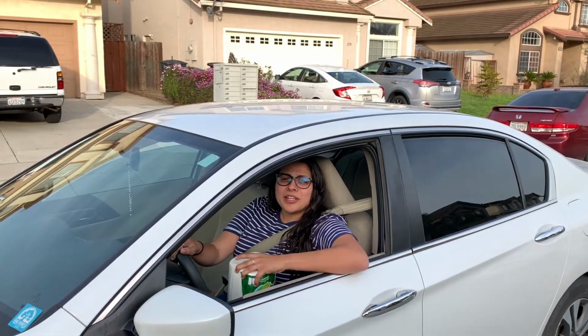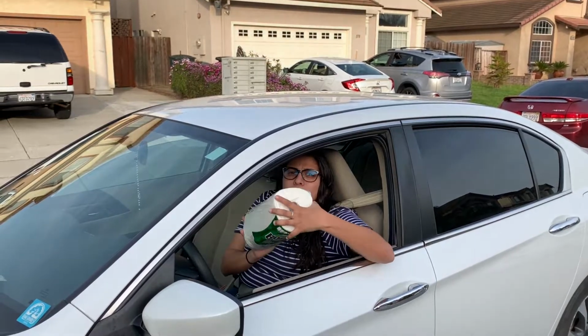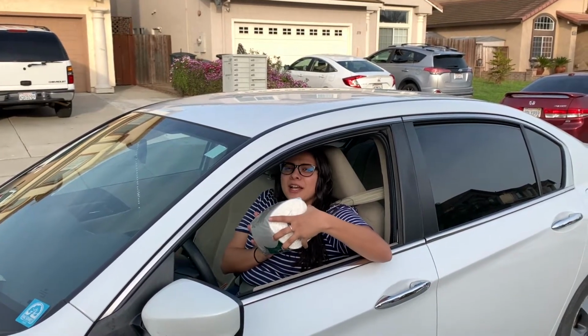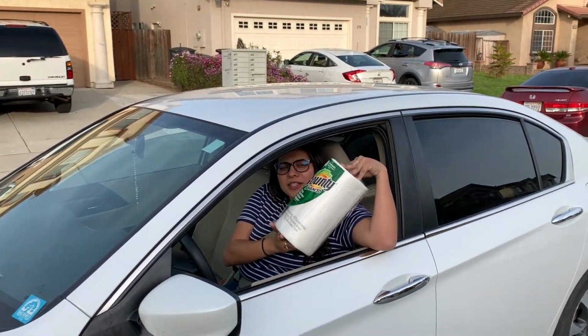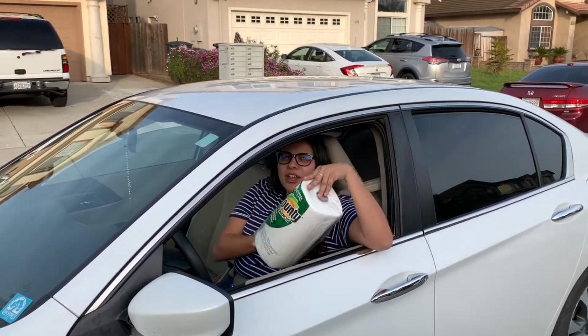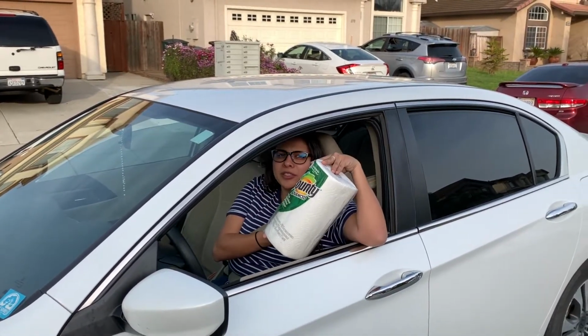I'm going to demonstrate Newton's first law, which states that an object in motion will stay in motion unless an outside force acts upon it. So I'm going to show that by putting this on top of my car, and while I'm driving, I'm going to brake to show that this item will continue staying in motion.